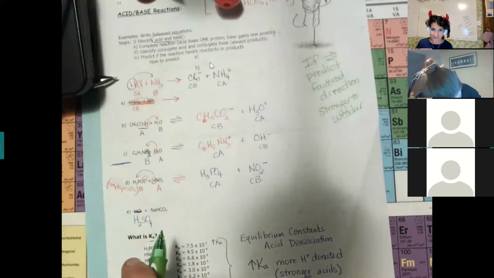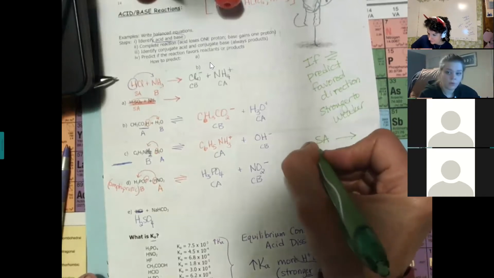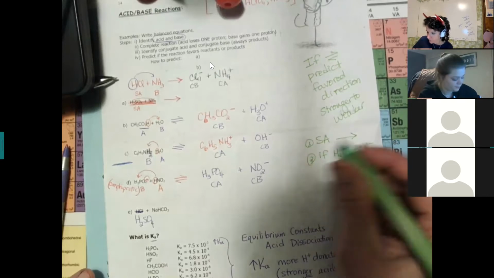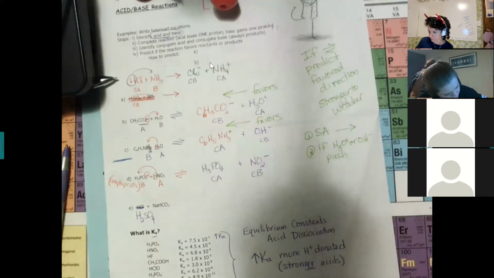So if we look, the strong acids always win. They're one way. That's like step 1. Step 2, if you see hydronium or hydroxide, they push. They're like above this chart too. So for these B and C, the reaction favors the reverse direction. So they push better.